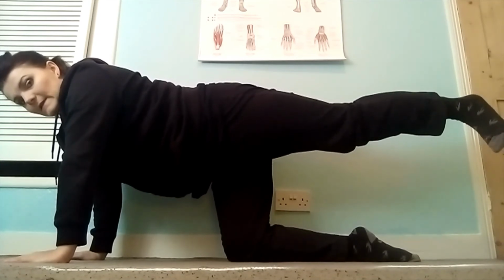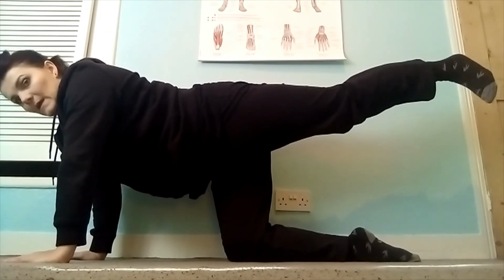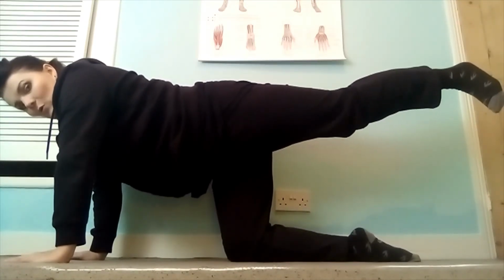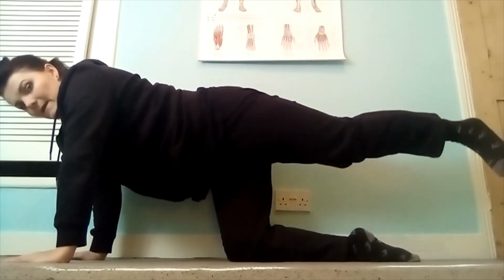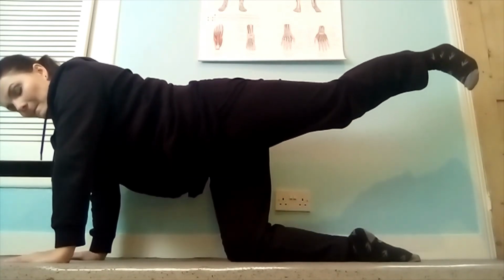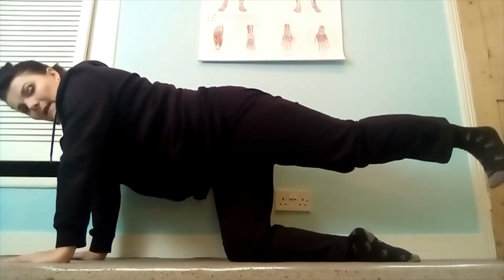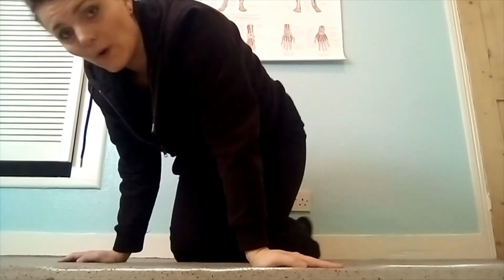Then we're going to press the heel towards the ceiling, making sure that the back stays flat and the knee points straight down. And then we're going to return to hip height. And we're going to repeat, and down. And again, you can do this with a resistance band if you want to work that a little bit harder.